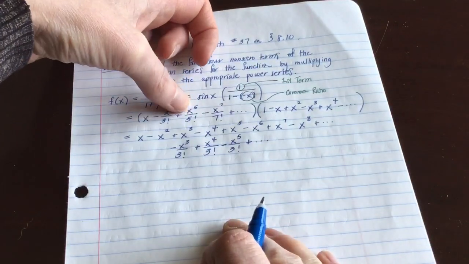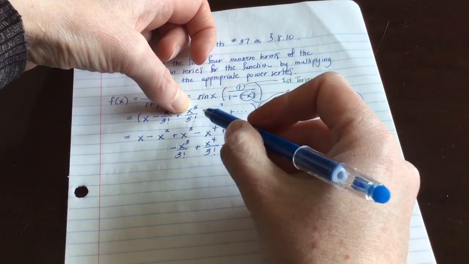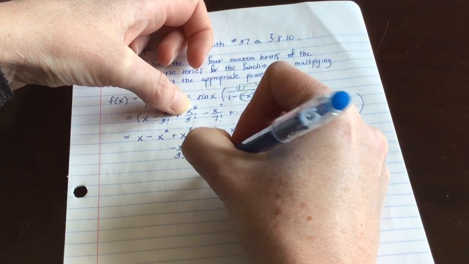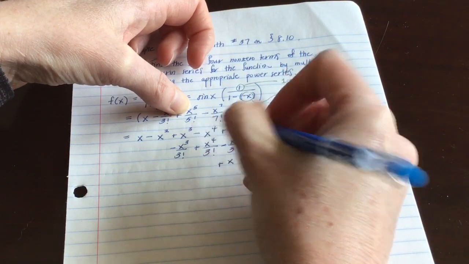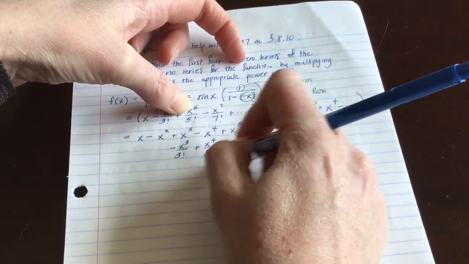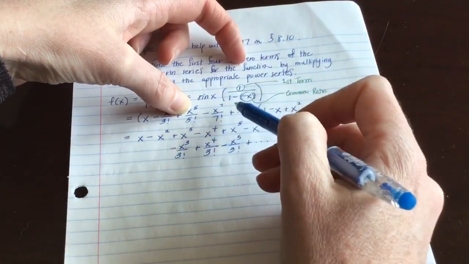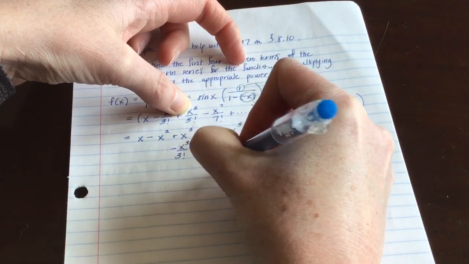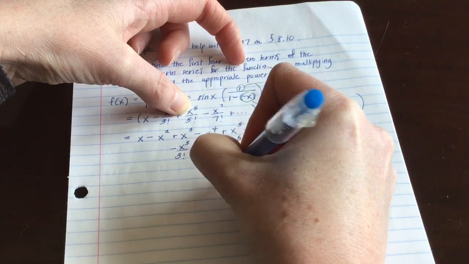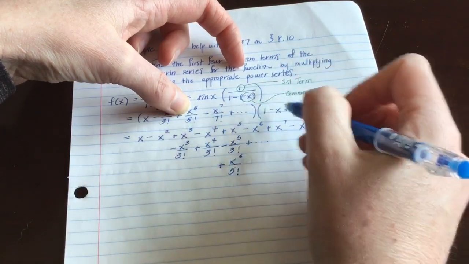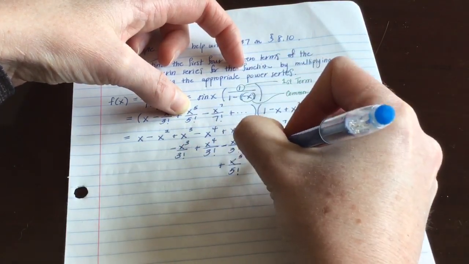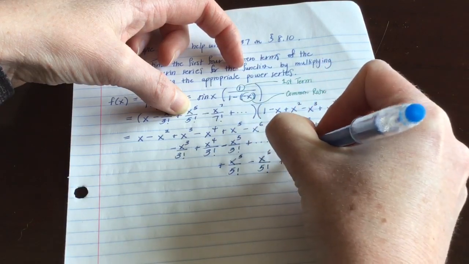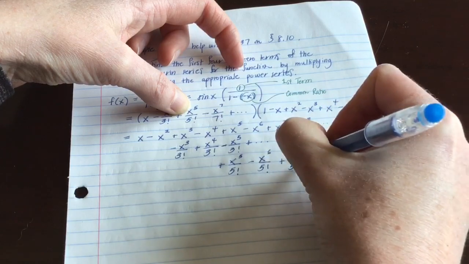So let's go ahead and show multiplying the x to the fifth over 5 factorial in. I'm going to line it up with its like terms: x to the fifth over 5 factorial times 1 is x to the fifth over 5 factorial, and then x to the fifth over 5 factorial times negative x, and so on.